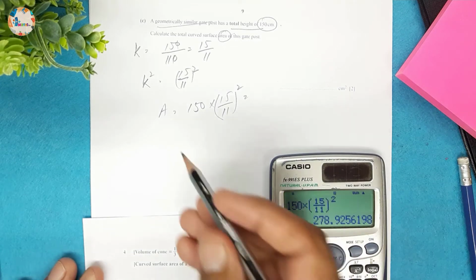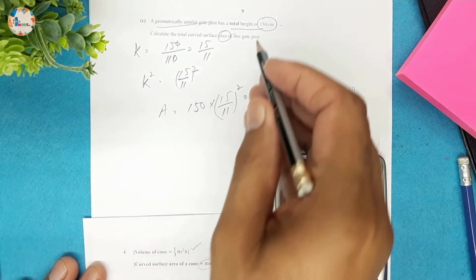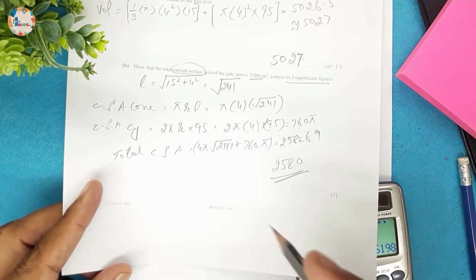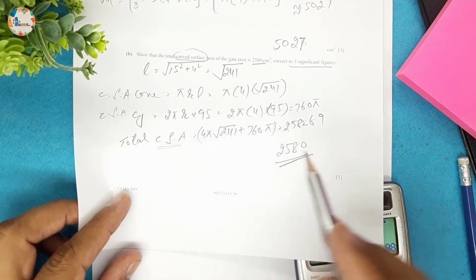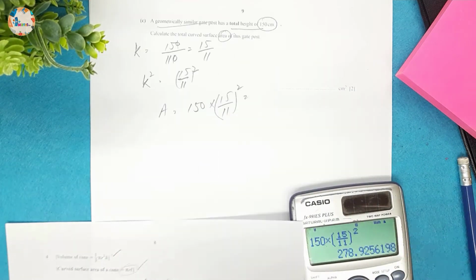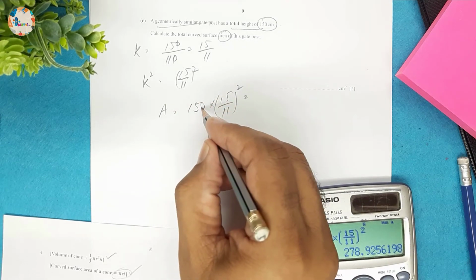So basically it's not that 150 will be multiplying, we will be multiplying the total surface area which we calculated, 2580.